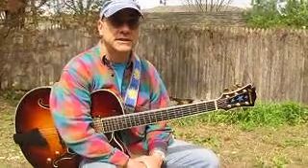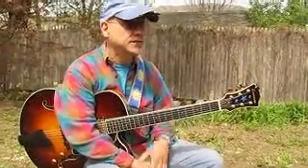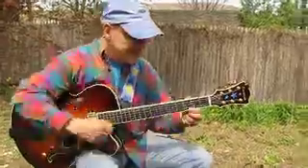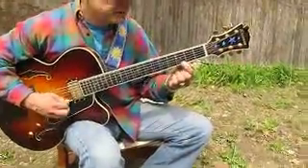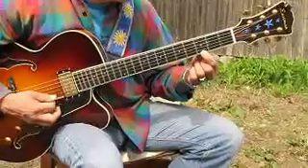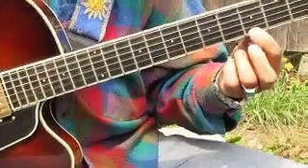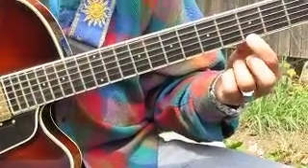Sharps and flats. Flats go that way, sharps go this way. Here's G on the first string. We have a G right here. Alright, there's a G note. So a G sharp note would be here.